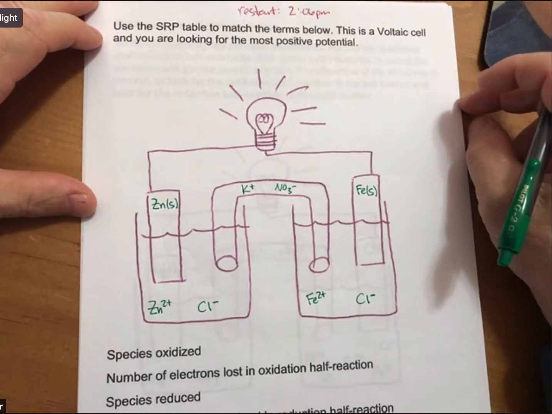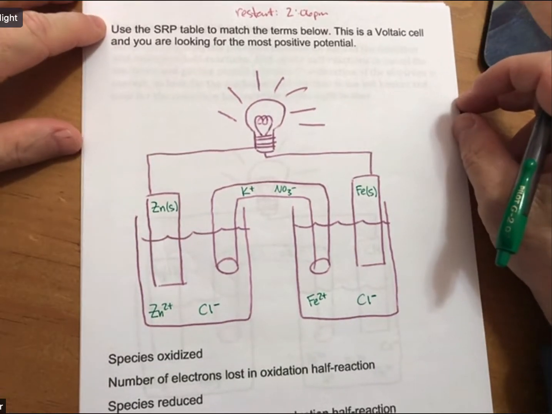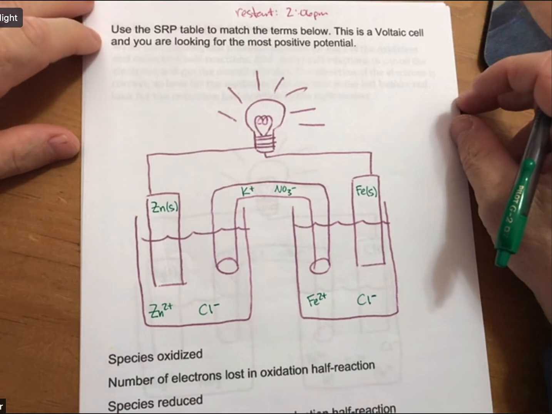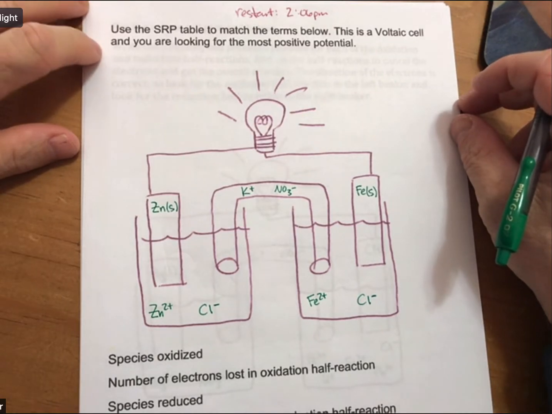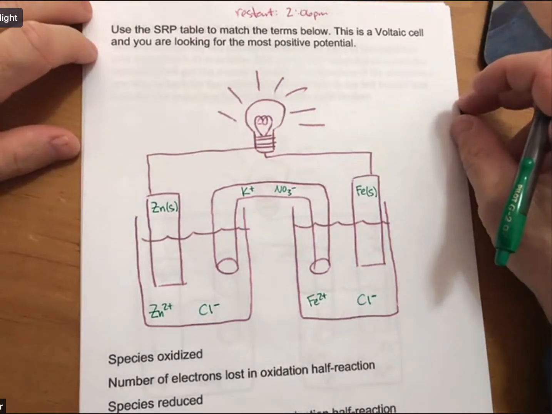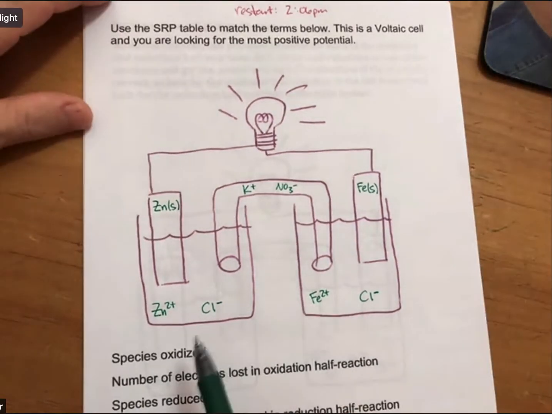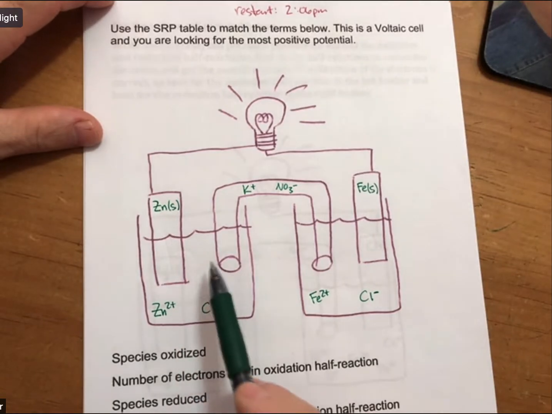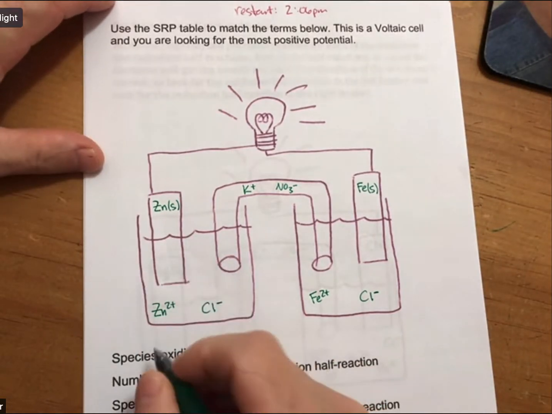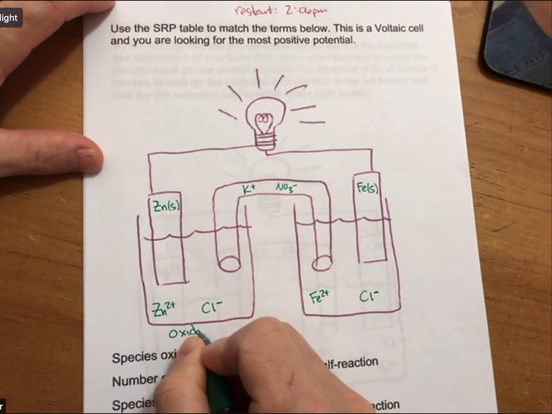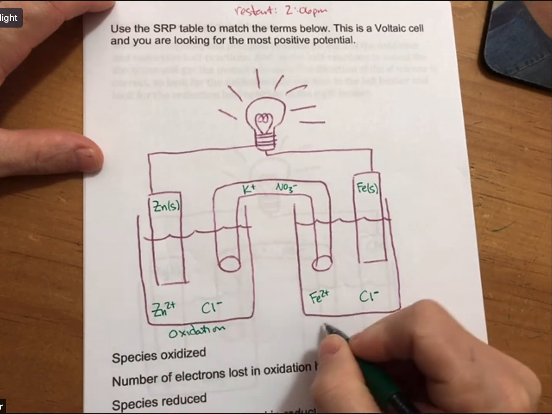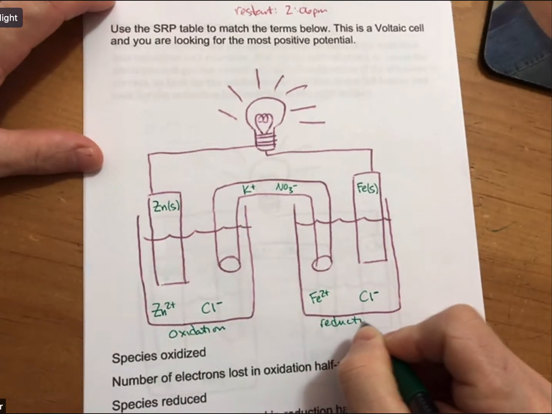Be question 3. It says use the SRP table to match the terms below. This is a voltaic cell and you are looking for the most positive potential. Really, eventually you will know that this is a voltaic cell because what makes a voltaic cell is the oxidation takes place in one beaker or one place and the reduction takes place in another place.